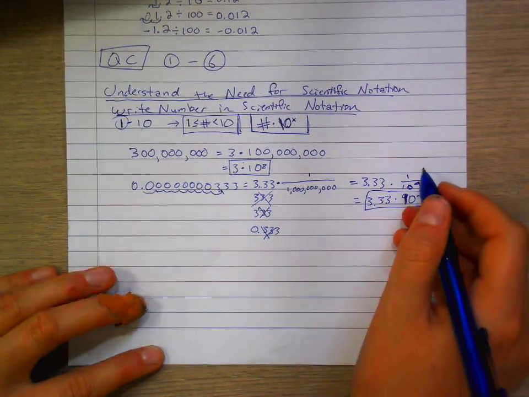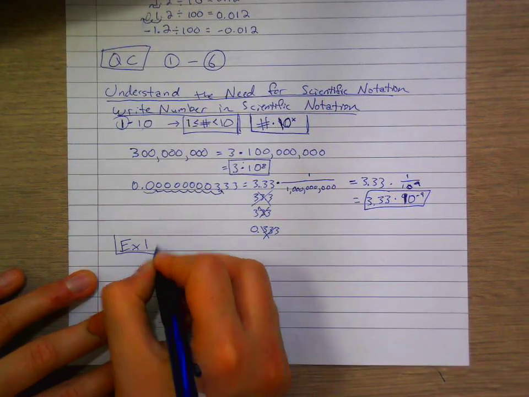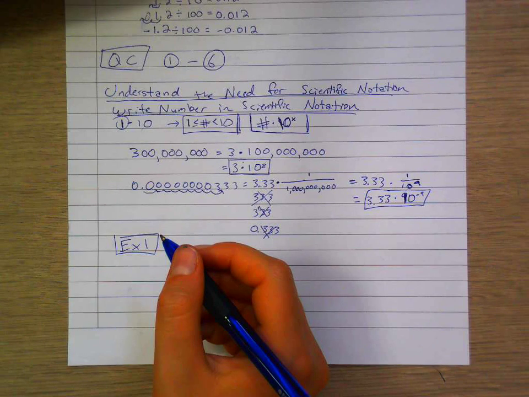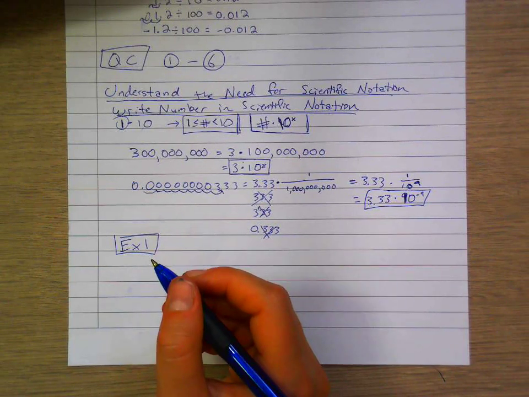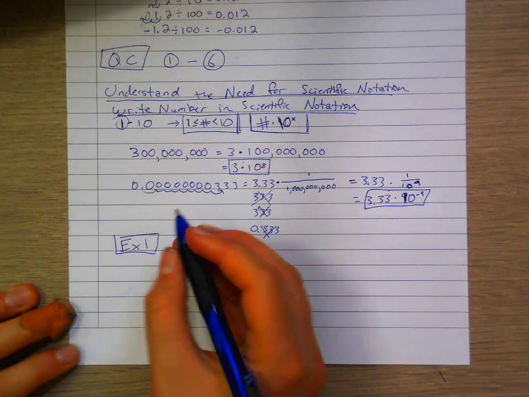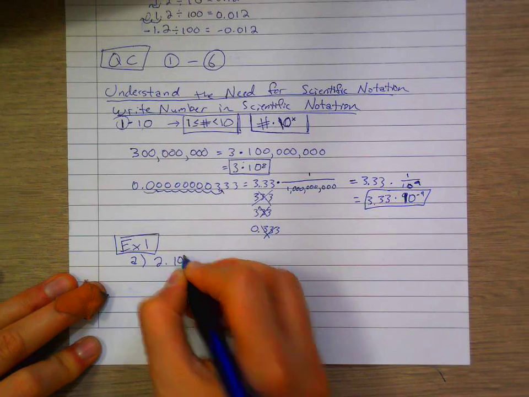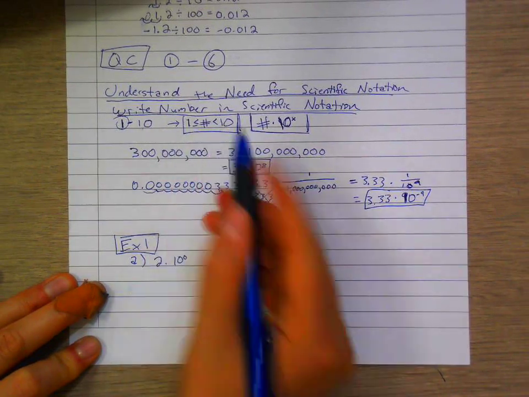Okay, let's try example 1. So in example 1, it says to state whether these numbers are in scientific notation or not. If it's incorrect, state the reason. So A is 2 times 10 to the 0. 2 is between 1 and 10, so it is correct.